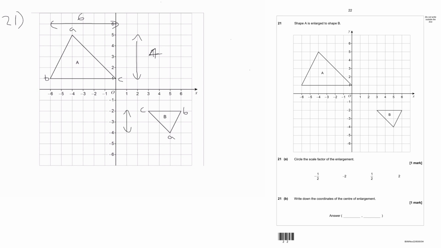If we use the same definition that we use for A, which is the y-coordinate of A minus the y-coordinate of B, then we're going to have minus 4 minus 2, which is going to give us a height of minus 2.